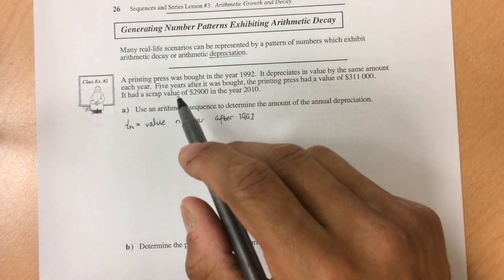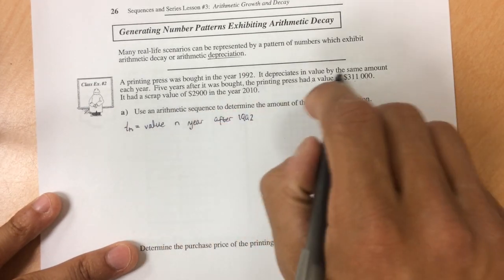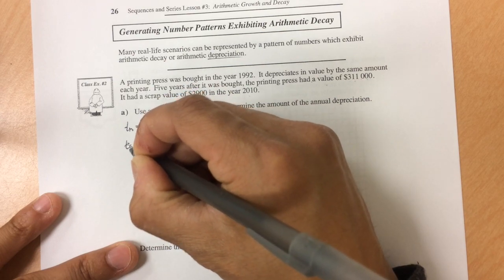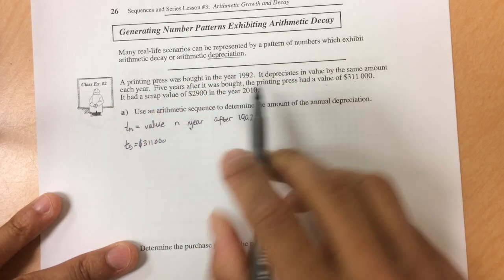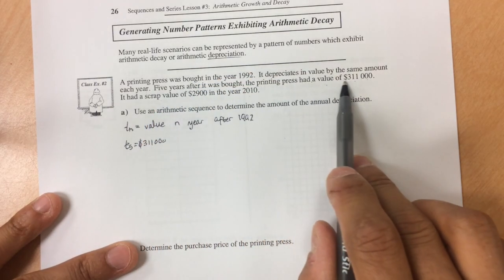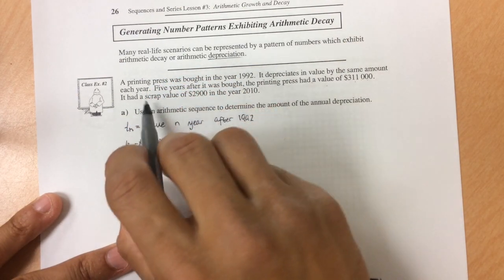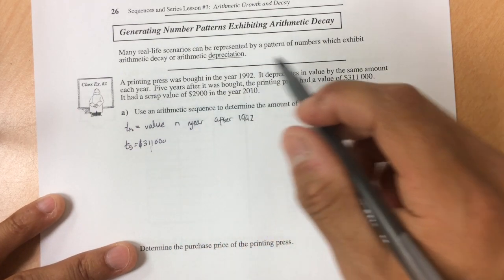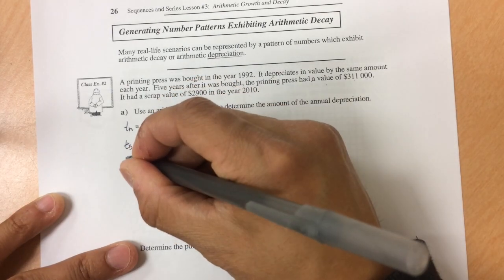So let's first begin by writing down our variables, right? Beginning with the information that we're given, 5 years after it was bought, T5 is going to be $311,000, so that's term 5. And it had a scrap value of $2,900 in the year 2010. 2010 minus 1992, inclusive of 92, is going to be 18 years.